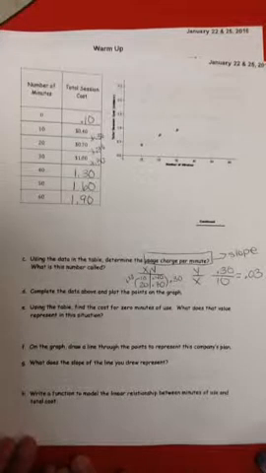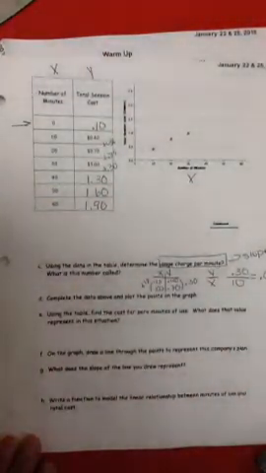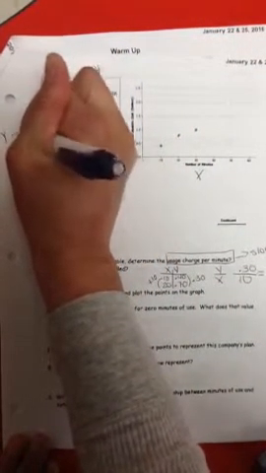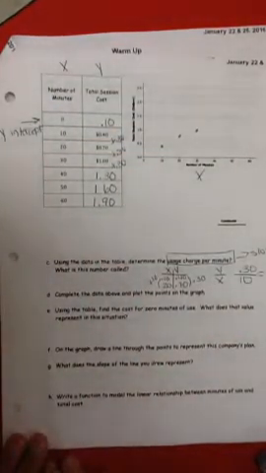It says use the table and find the cost for 0 minutes of use. What does the value represent in this situation? Anytime, because these are our x, because that's the number of minutes, and this is our y. What is always across from when x is 0? Our y-intercept. So in this case, it is our fixed rate or starting rate.